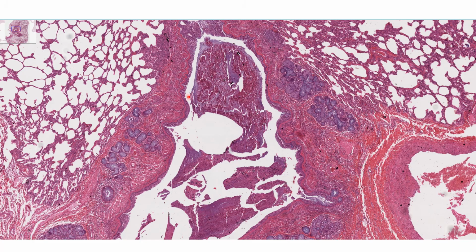You can also see that the bronchus is very thickened and edematous, meaning that there's a lot of fluid in between the muscularis area of the wall. And you can also see that the thickening is not only because of the edematous fluid. There's a lot of smooth muscle at the bronchial wall.